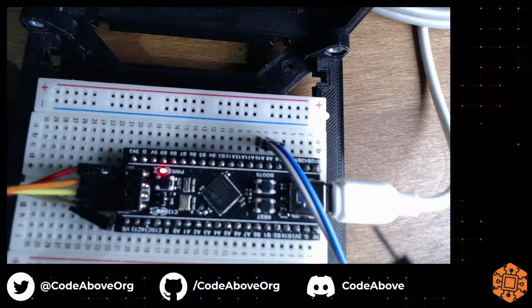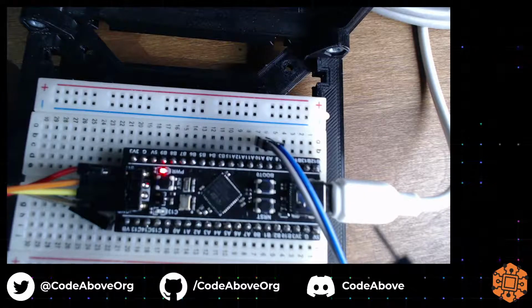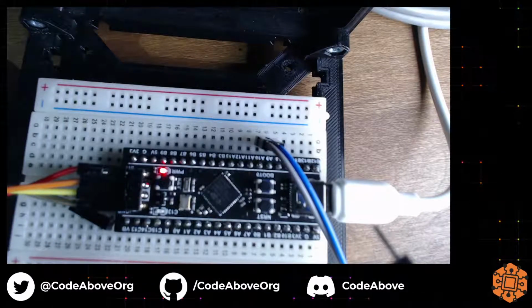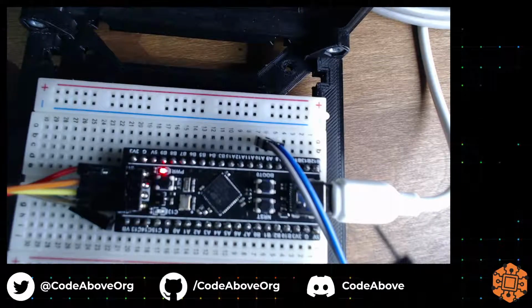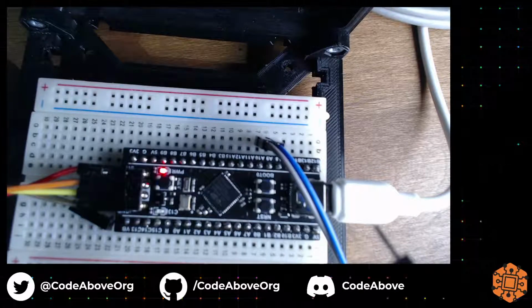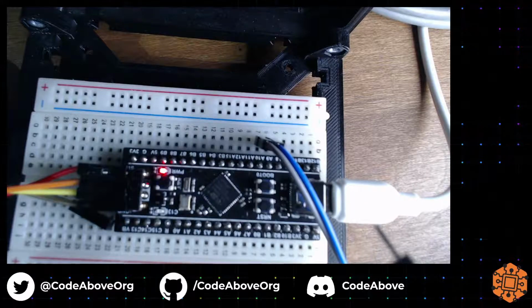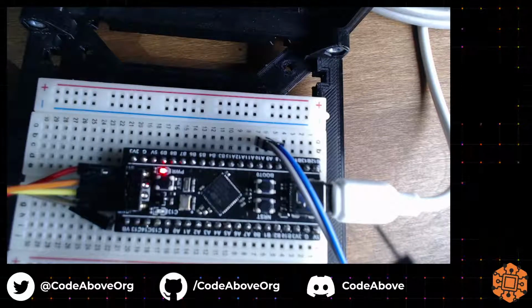So the red one being the power supply, brown and orange for ground.